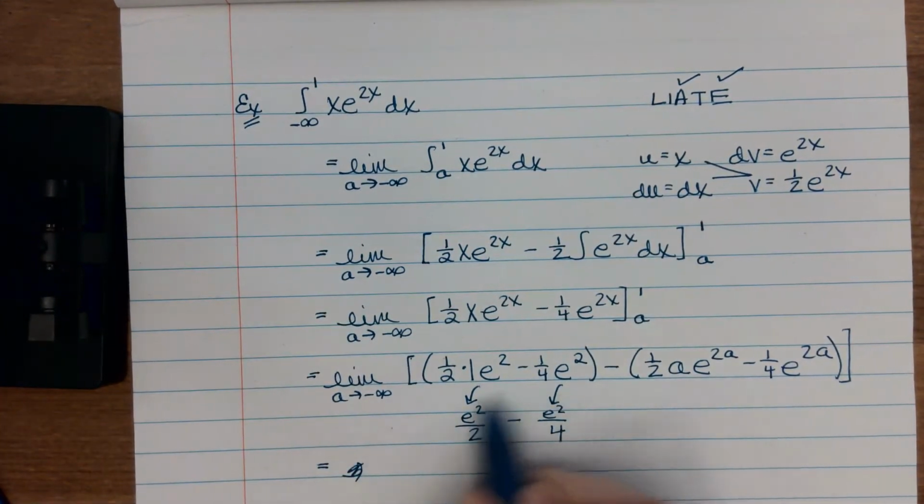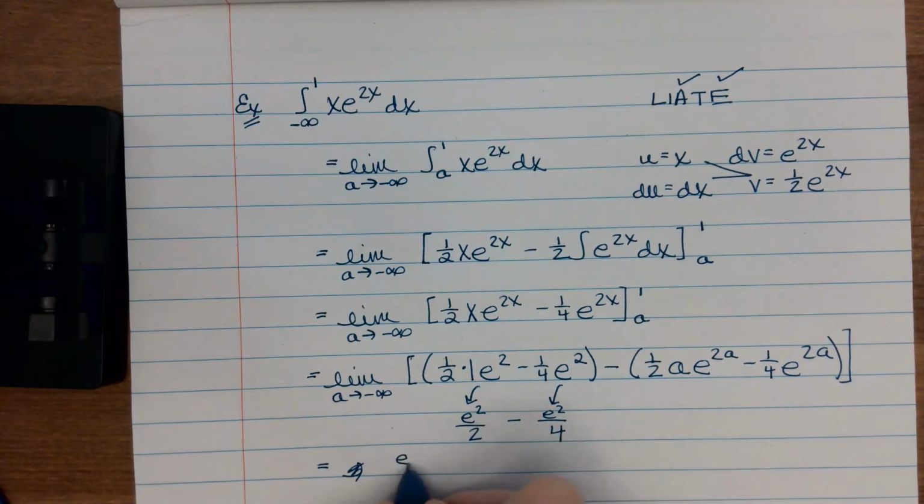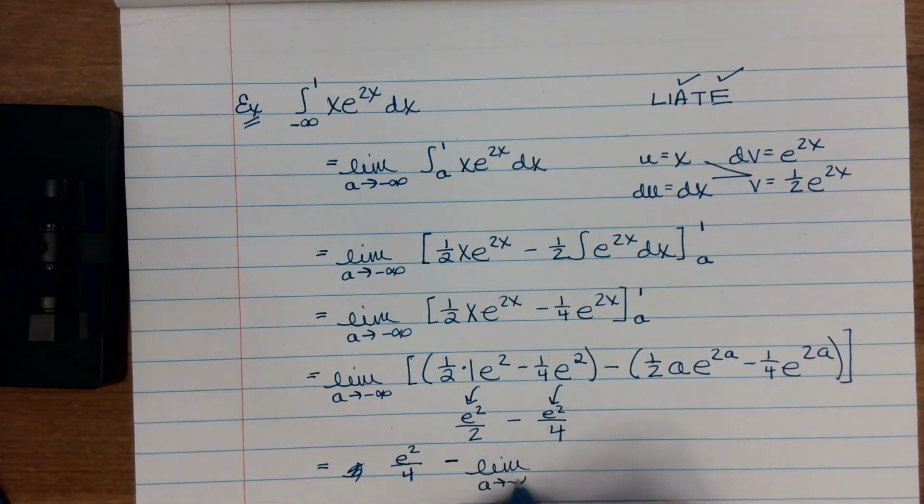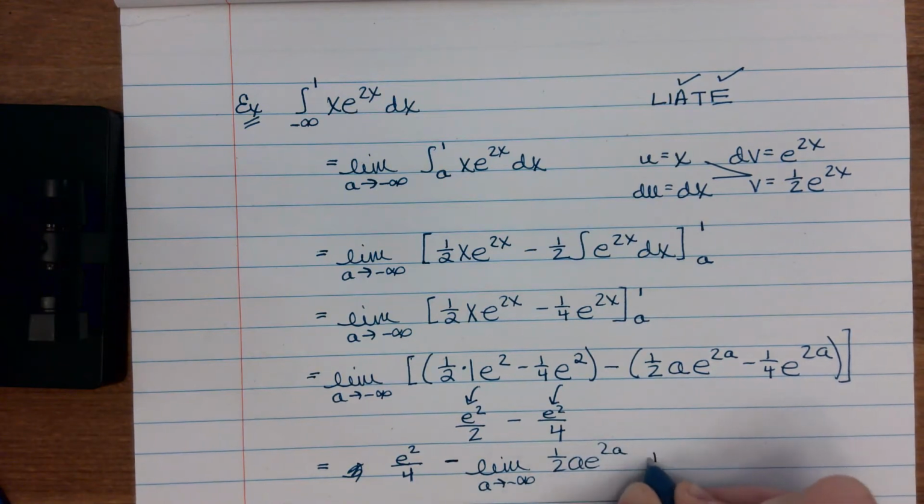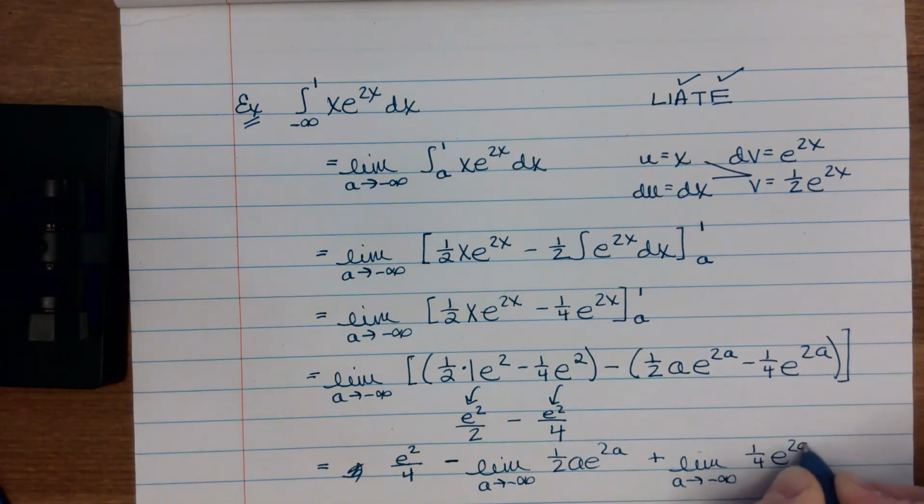And you know what? I don't really need the limit with that stuff, since they were just constant things not involving the a. I'm going to say e squared over 4 minus the limit as a approaches negative infinity of 1/2 a e to the 2a plus the limit as a approaches negative infinity of 1/4 e to the 2a.